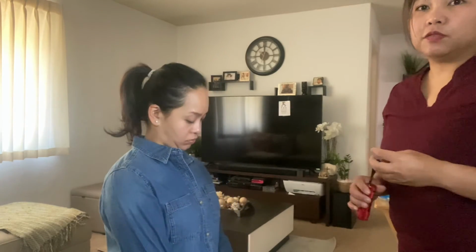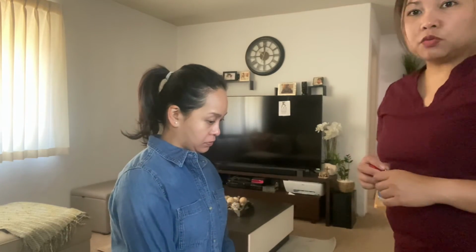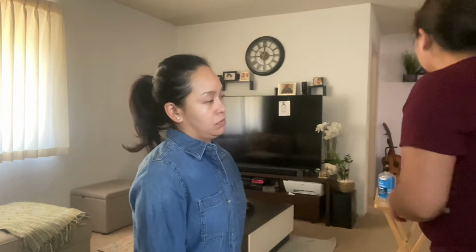So just look into me. All right, so the right eye is also the same. It constricts when I point the light to her eye, which is a good sign that they are dilating and constricting. So when it's dim light, the pupils tend to dilate, and then when you put in some light, it constricts.